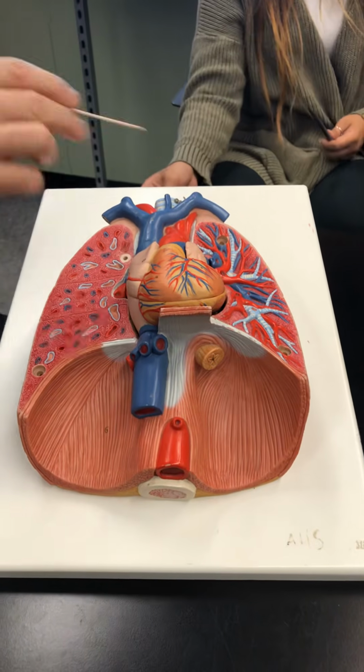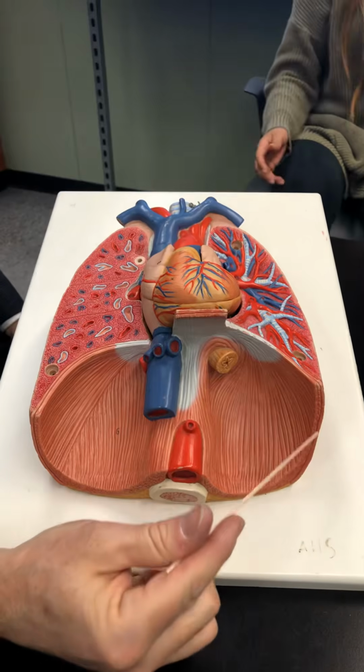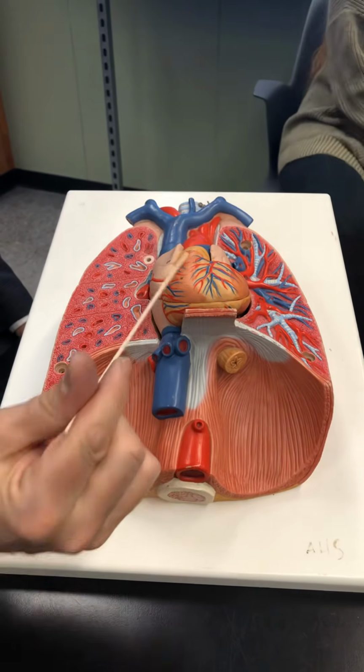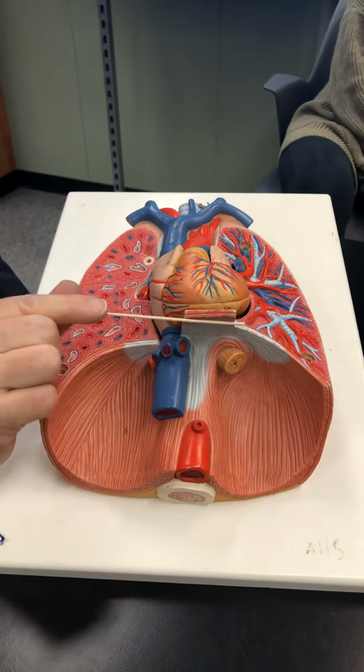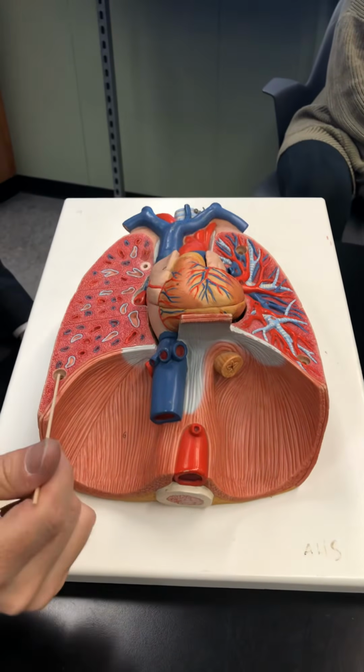Alright, so we're going to do a video of the heart and its relationship to the lung. So we'll start off with the diaphragm. Heart sits on top of the diaphragm. Diaphragm separates the abdominal pelvic cavity from the thoracic cavity.